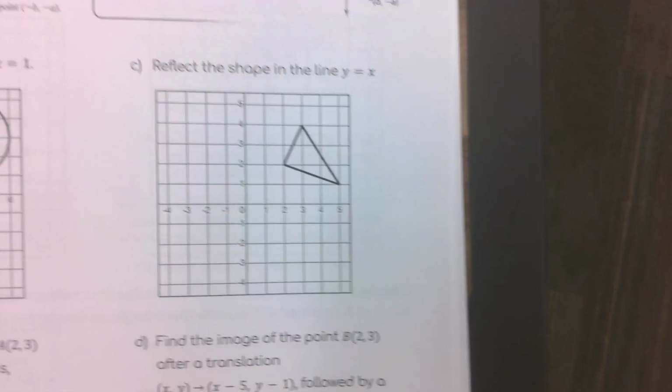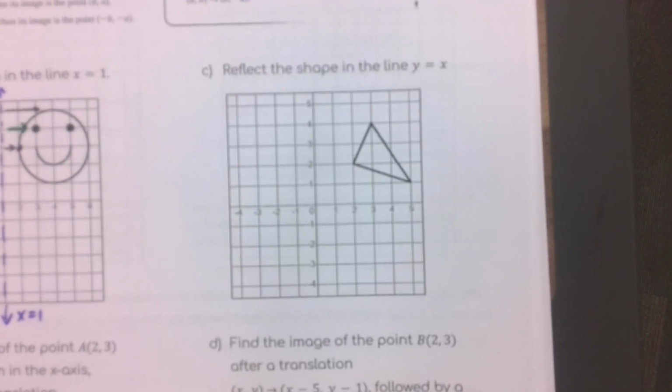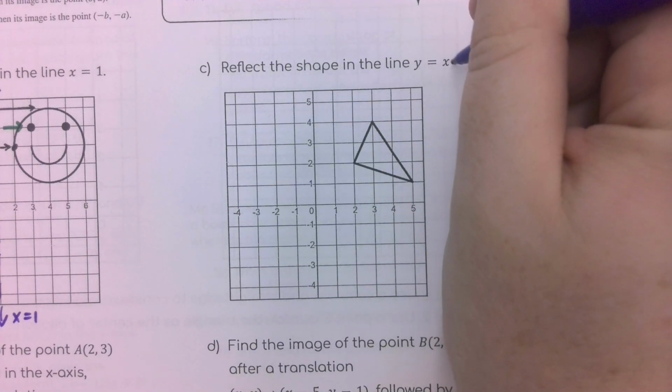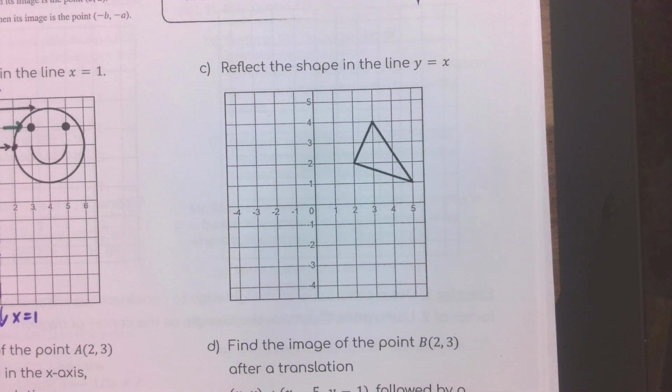Now, on this problem, we're asked to reflect the shape in the line y equals x. This is a bit trickier. The line y equals x is an equation that says every y value should equal every x value. So what are some points where the y and x values are the same?